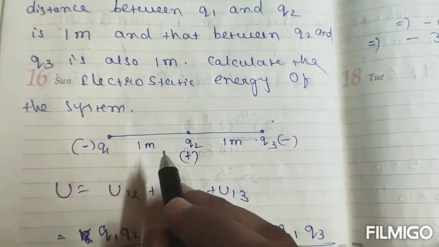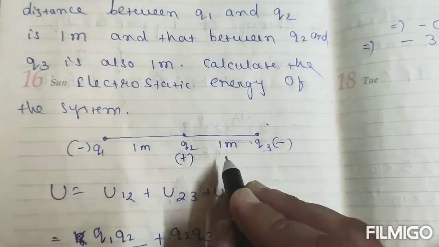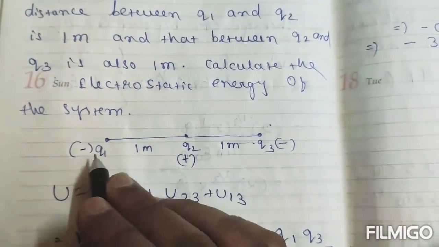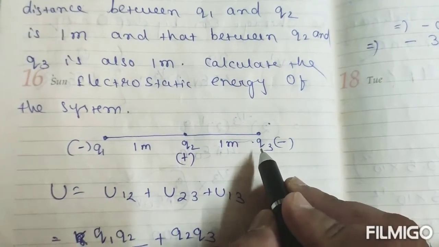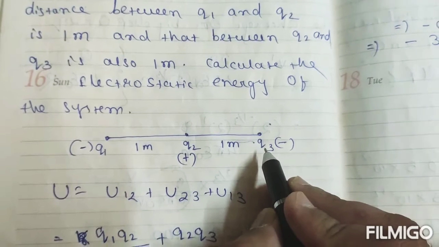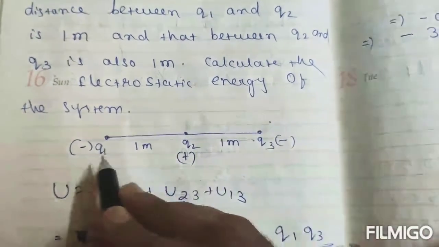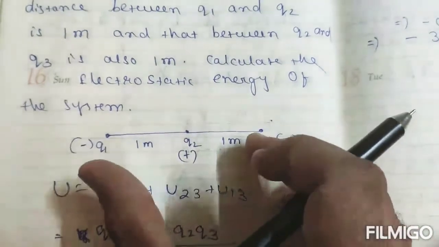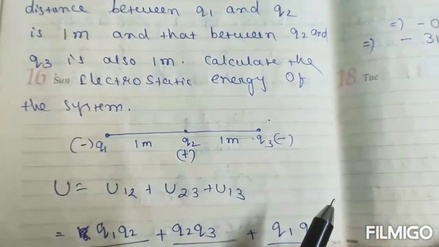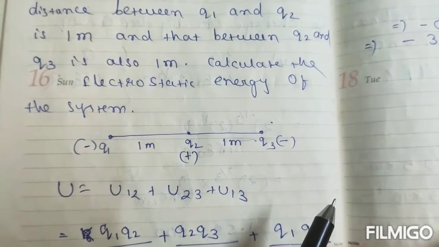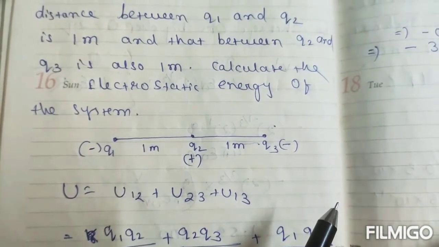The third one is a repulsive case, which is Q3 towards Q1. Minus and minus, so this will be repulsion. This is a compression case. Thank you.